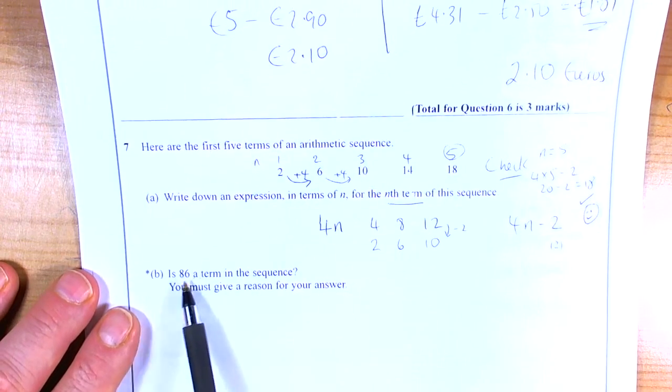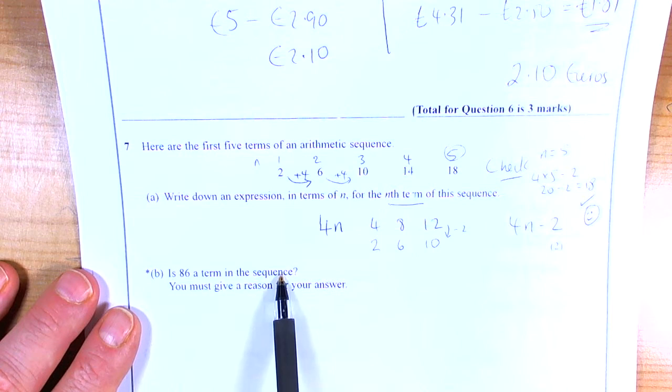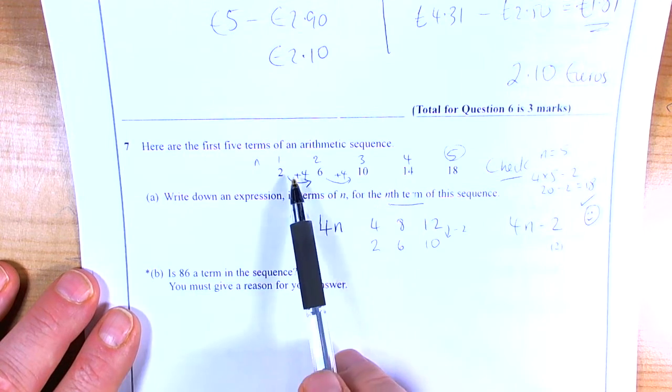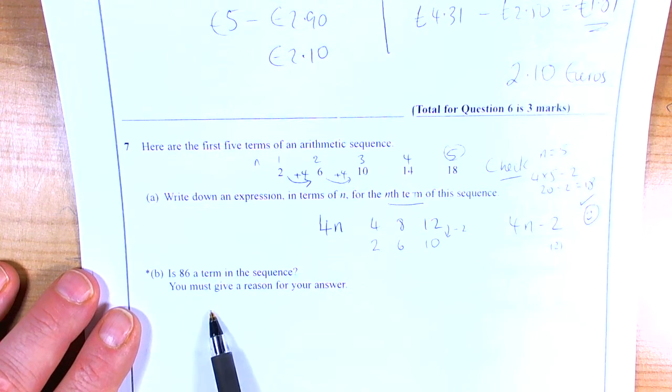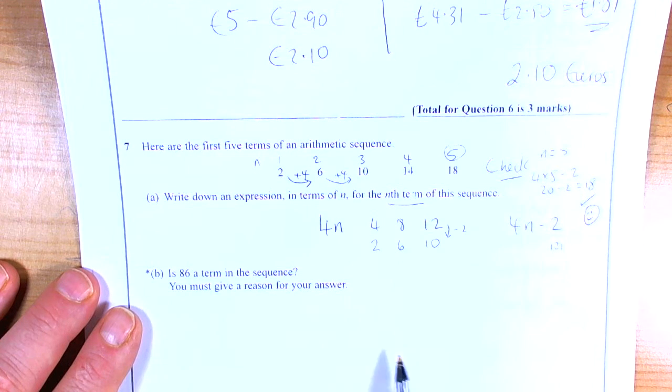He then goes on and says, is 86 a term in this sequence? And you've got to give a reason, so you can't just say yes or no. You could carry on the sequence, just keep adding on 4, 2, 6, 10, 14, 18, 22 and so on. You could just show by continuing the sequence that 86 wouldn't exist. That would take a bit of time.